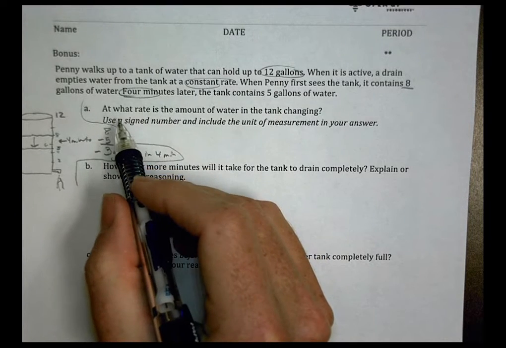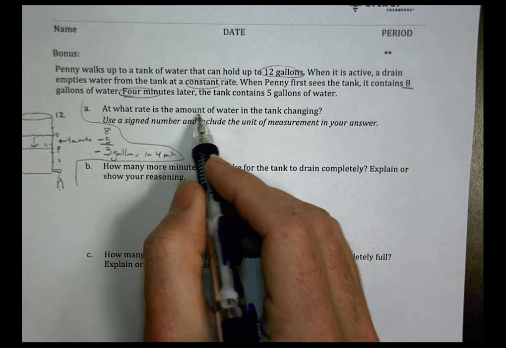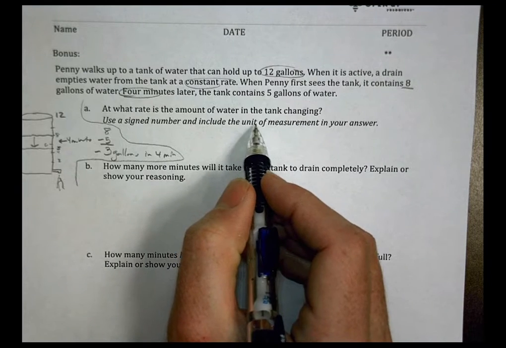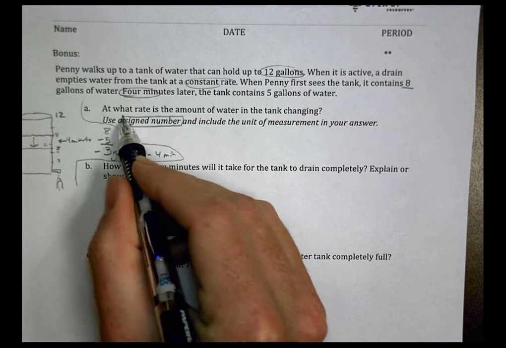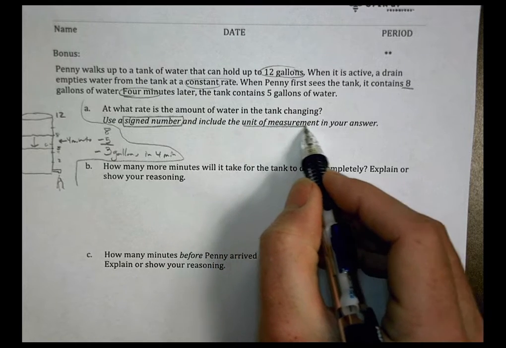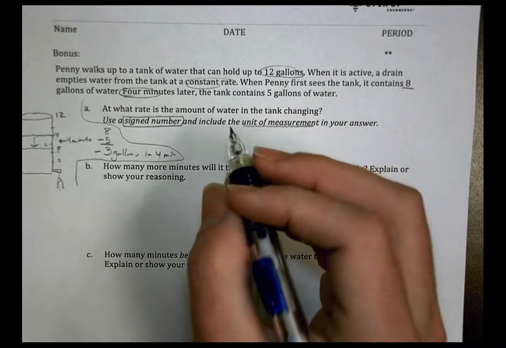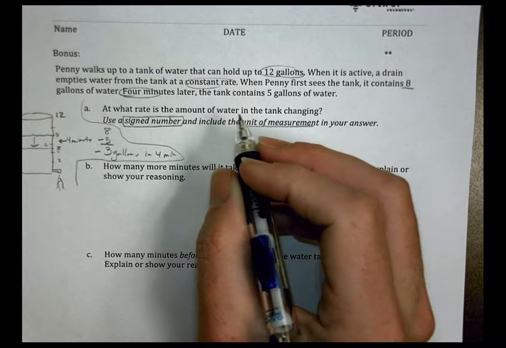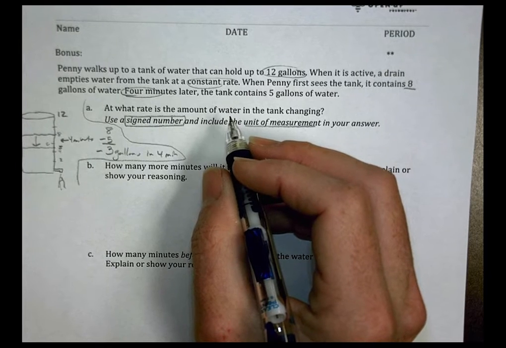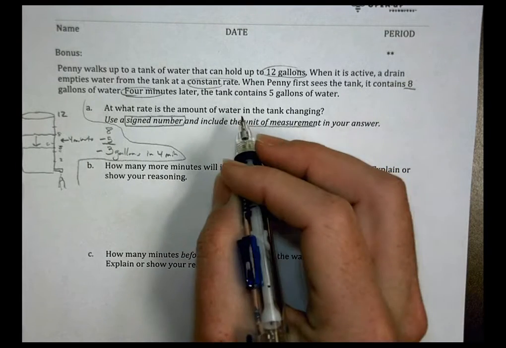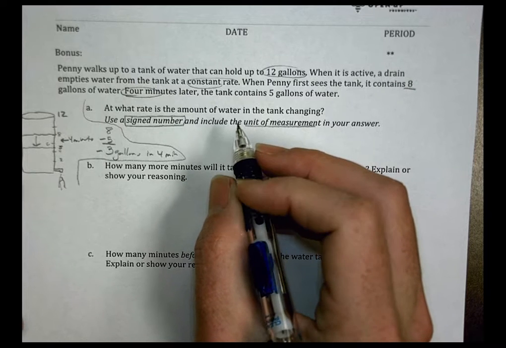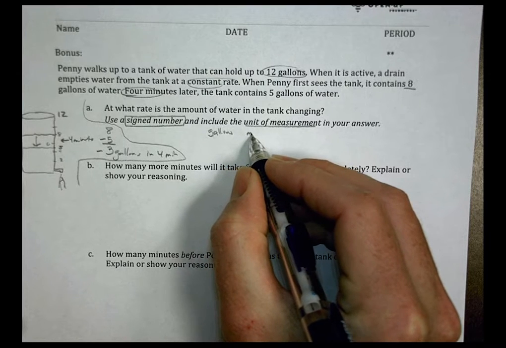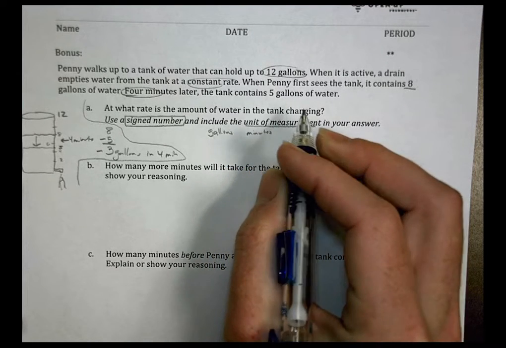So the question does say, A, at what rate is the amount of water in the tank changing? Use a signed number and include a unit of measurement in your answer. So we want a signed number, that means positive or negative, and we want a unit of measurement. Think of it this way: if I was talking about how many gallons of water per minute, gallons per minute, we could say gallons, and we could put minutes right here.